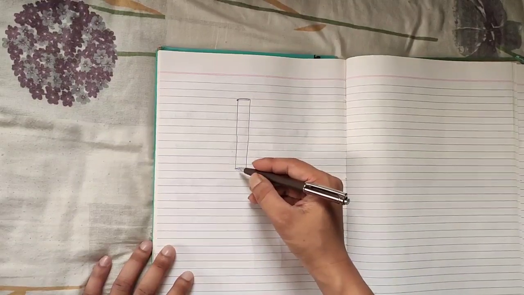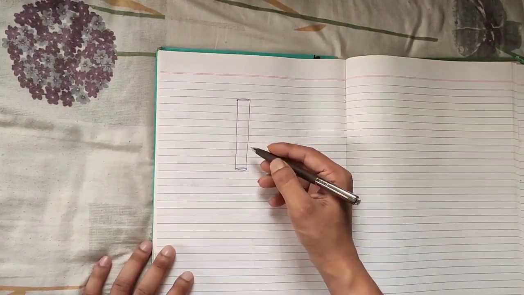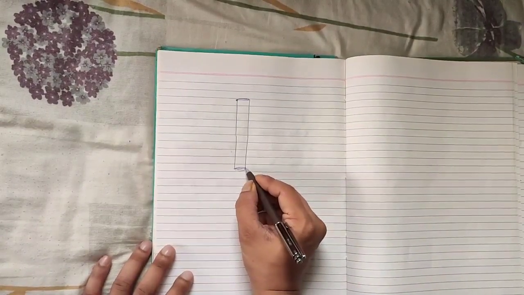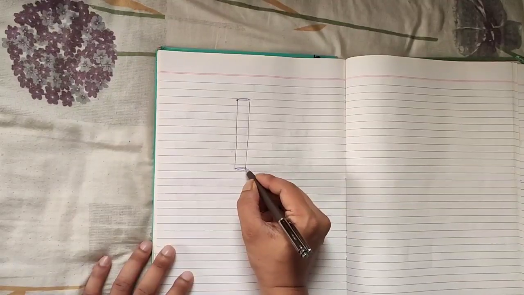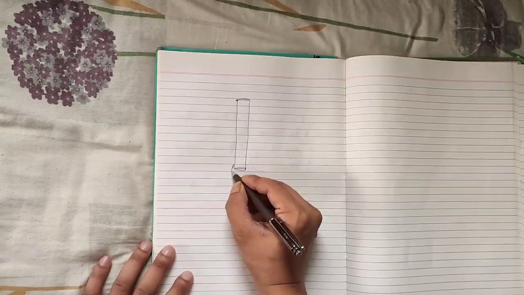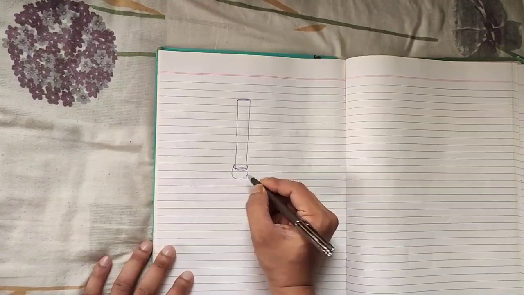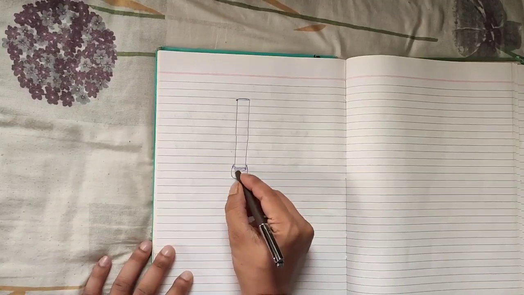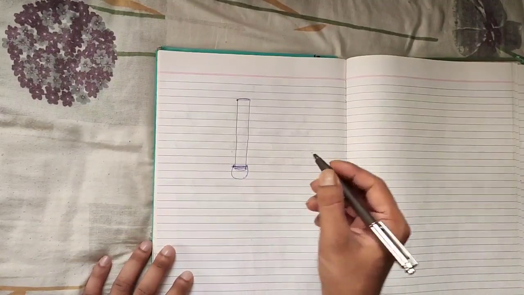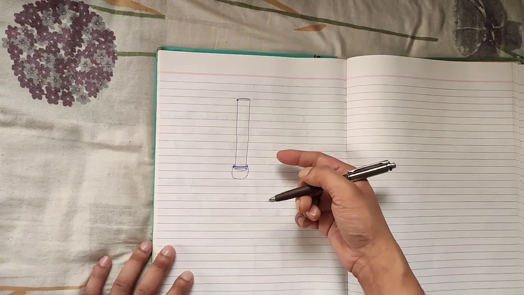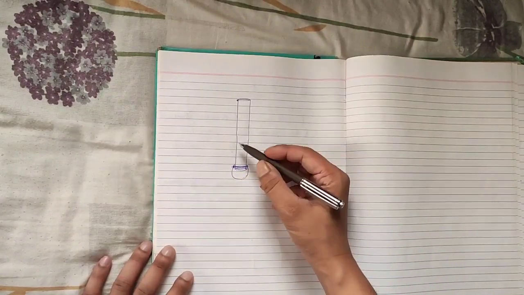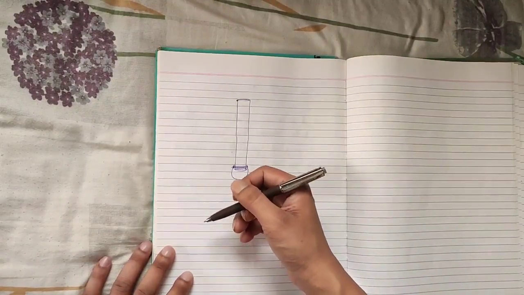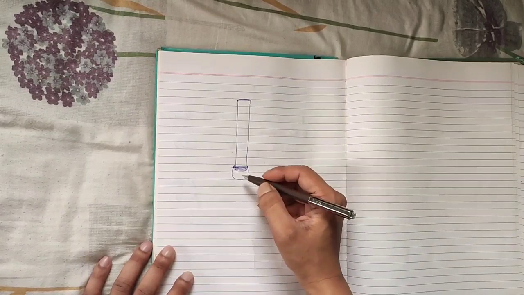So a small tube you have taken which is of glass, and then what you have to do is attach a rubber balloon on one of its ends. So on this end we have attached a rubber balloon. Fix this rubber balloon tightly with the help of a rubber band. So you take a rubber band and attach it on this rubber balloon so that it gets tightly fixed on this place on the tube.